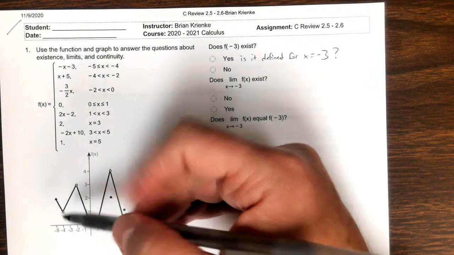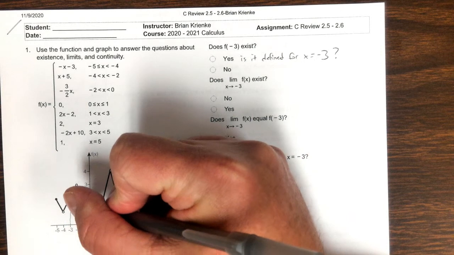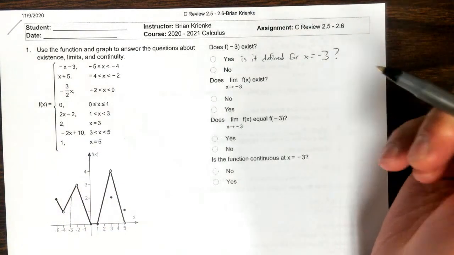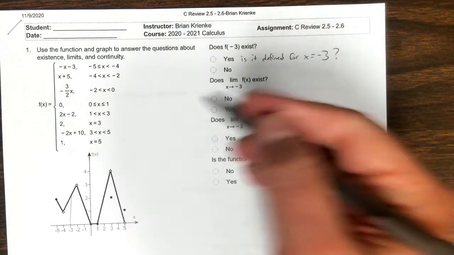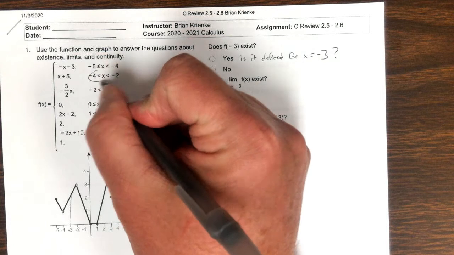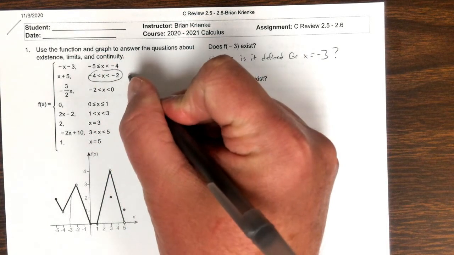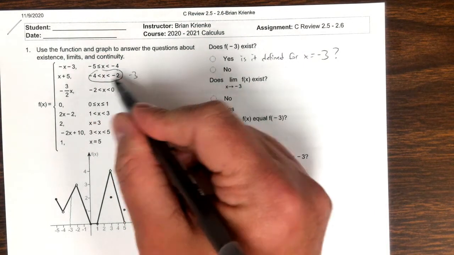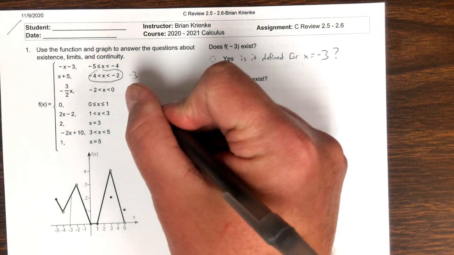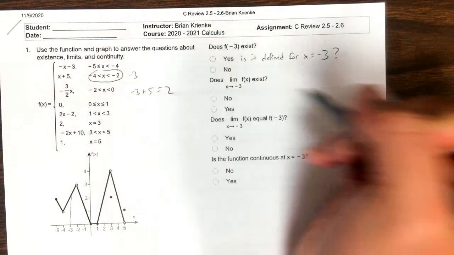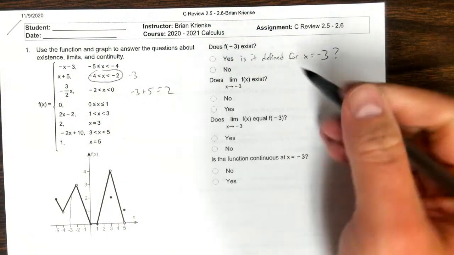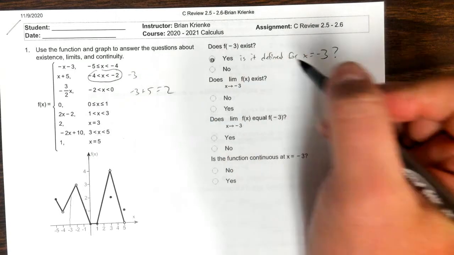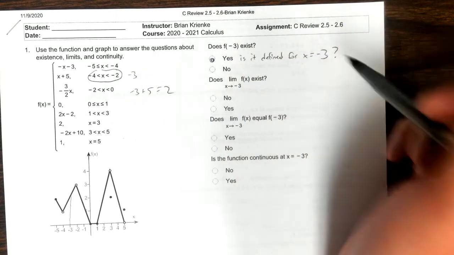And at negative 3, yes, it is defined. You can also go to the piecewise function, which falls in the interval. Negative 3 is in between there, and so you could say negative 3 plus 5 and you get 2. So yes, it is defined there.